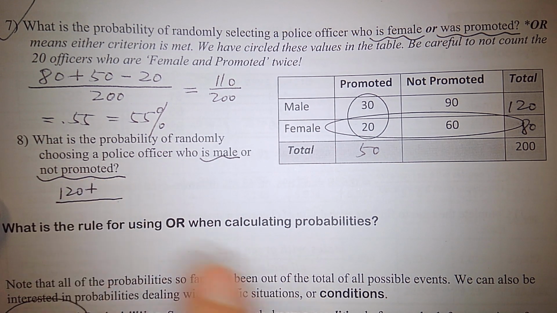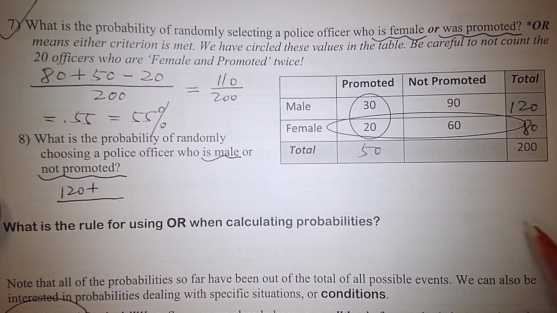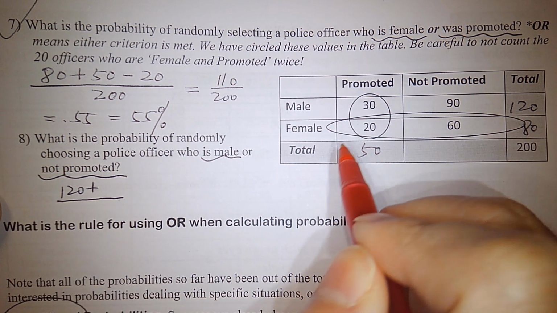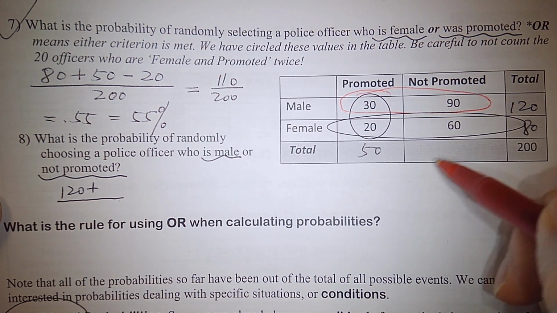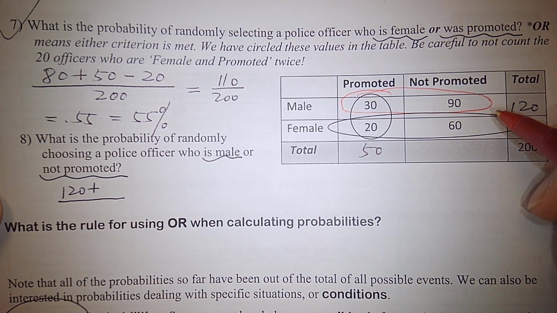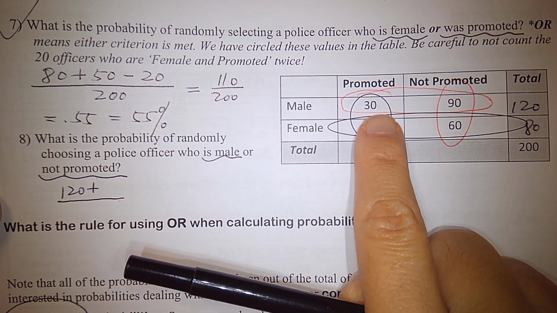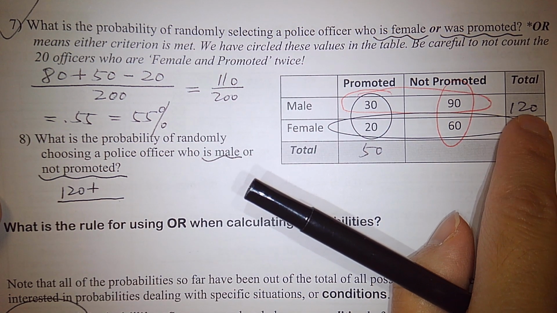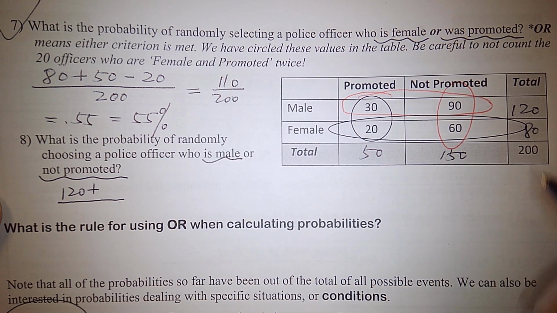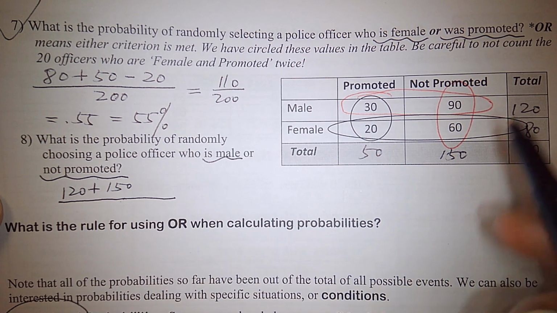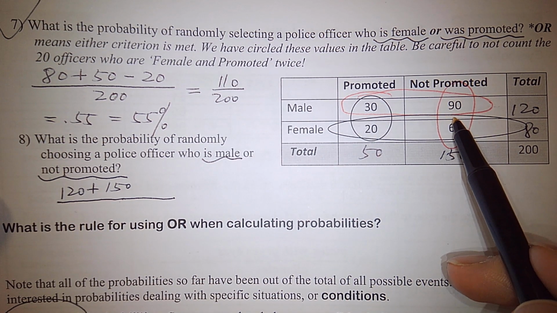Not promoted police officers, I'm going to use a different color, okay? Where's my red pen? I hope you can see that. So, male is one criterion, I'm going to circle this. Not promoted, this, right? So we're adding the 120 to what? What is the total of not promoted? 150. However, see, this 90 was counted twice, right?